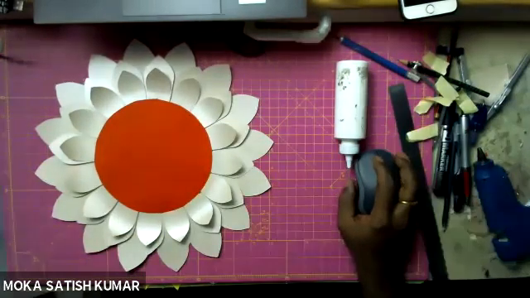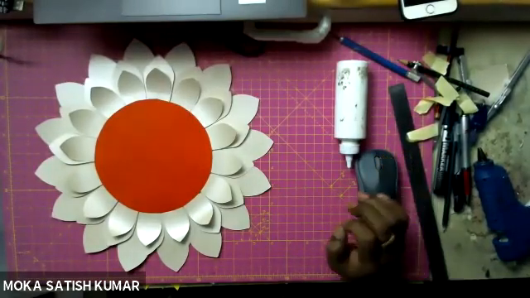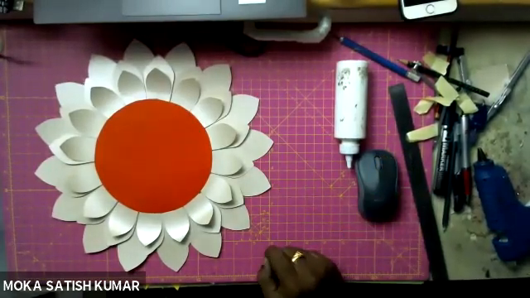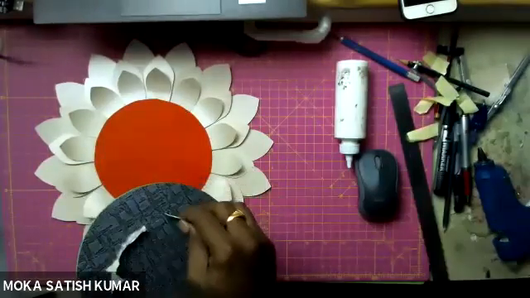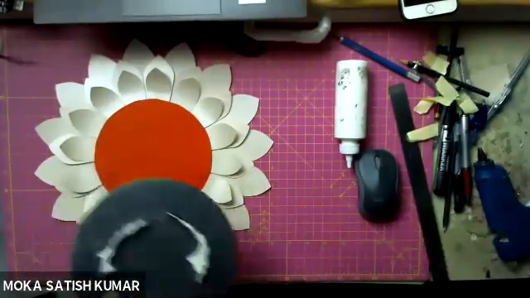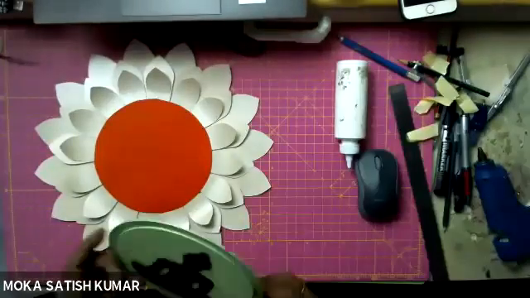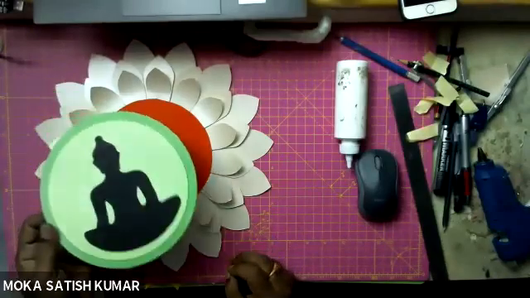Yes. Okay. I always use some thicker papers like mount boards. I use the mount board to fix it. Then it will be a permanent setup and never will be damaged. Okay. Paper boards, mount boards.